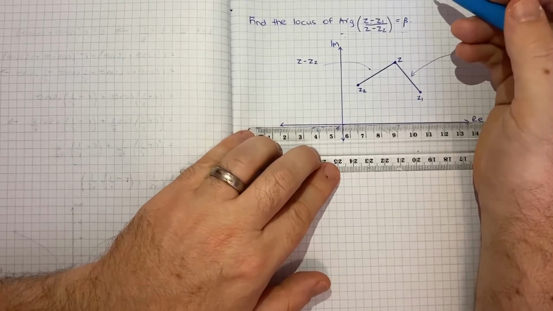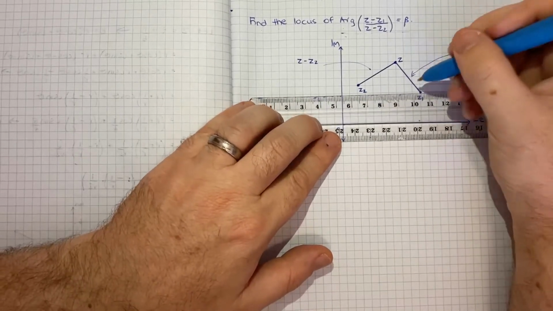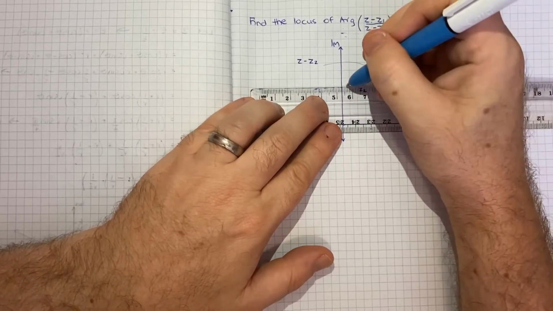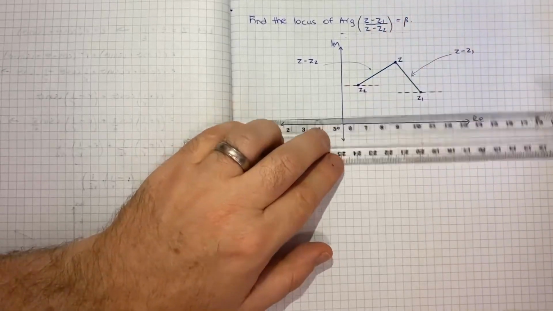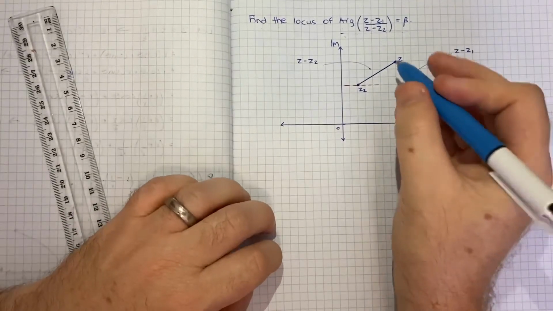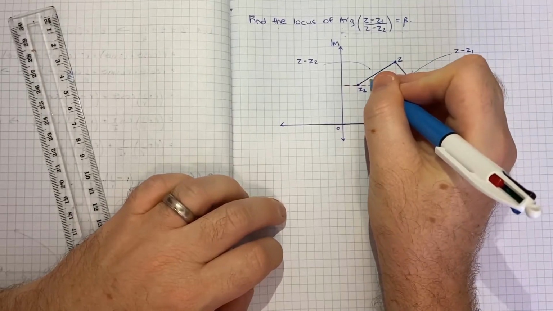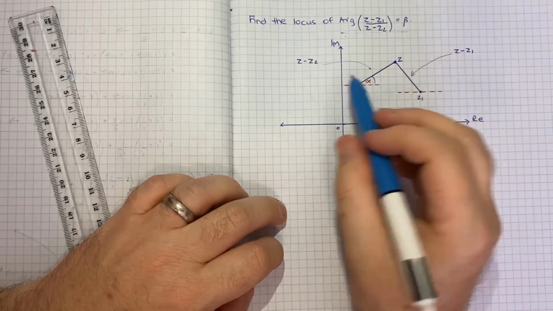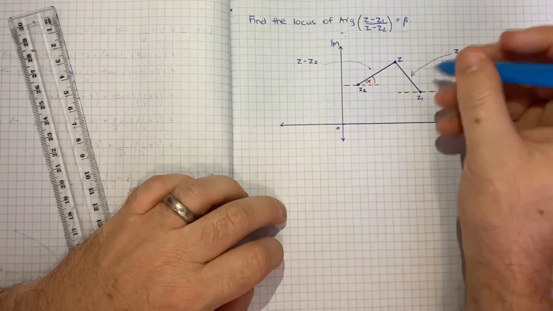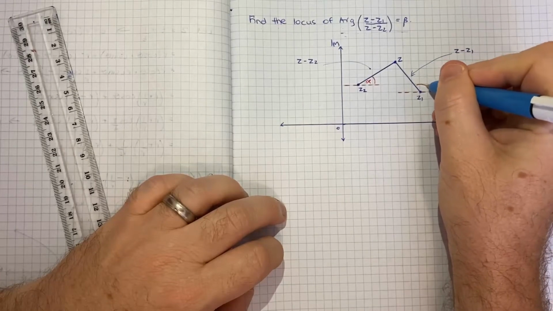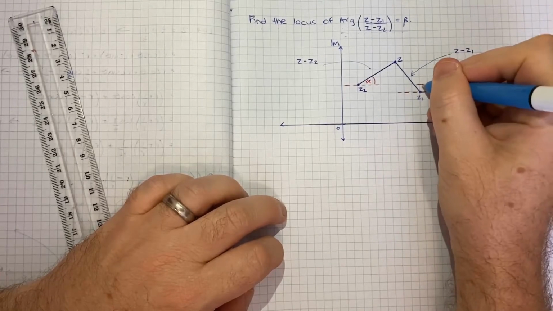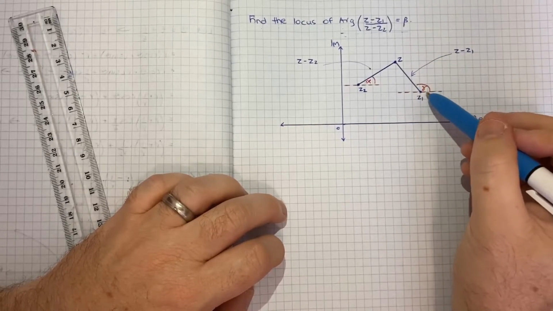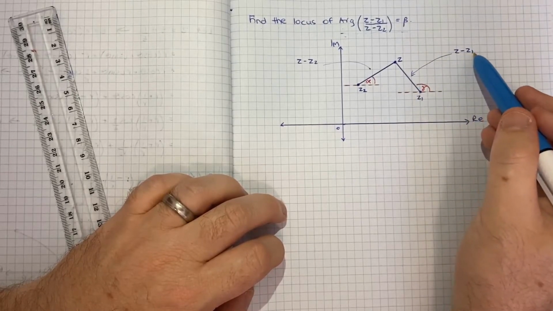So if I draw an equivalent parallel line with the horizontal axis, we know that this angle, I'll call it alpha, is the argument of z - z2, and this angle here, maybe I'll call it gamma, because we're already using beta, is the argument of z - z1.